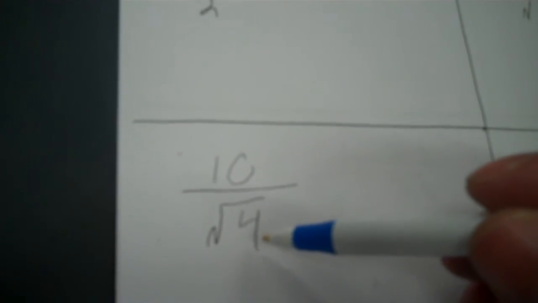It takes a little bit to get used to. Okay, the square root of 4, look on the board. Can I get rid of it on the spot? Yes, I can, because it's equal to 2. So 10 divided by 2 is 5. So that's a quick one.